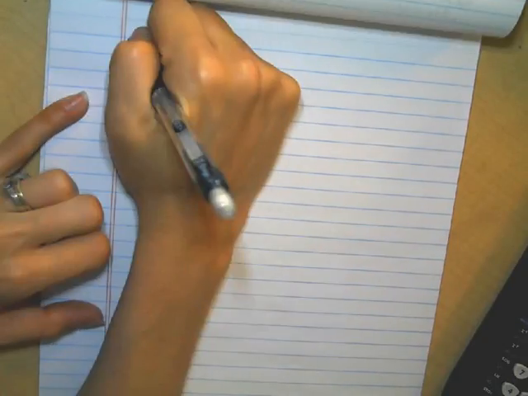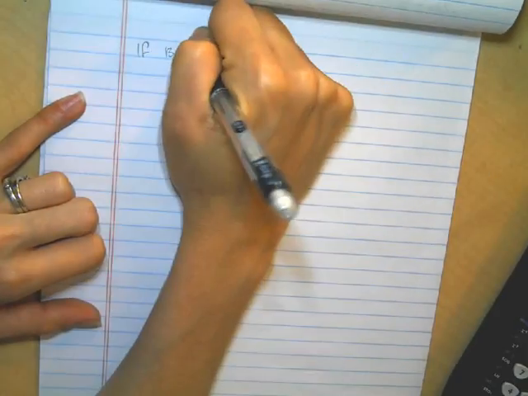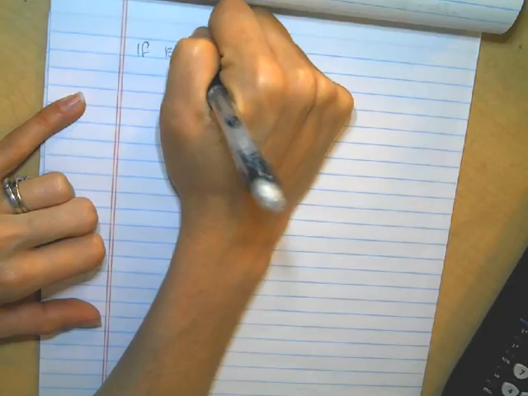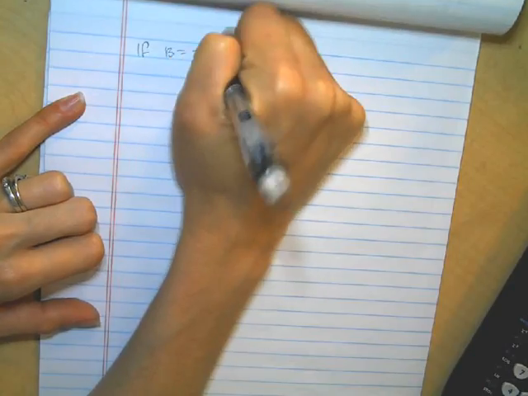So, let's say they give us: if B equals 77.66 degrees and A is 43.21, find the rest. So we'll solve the triangle. First of all, we have to draw it out.